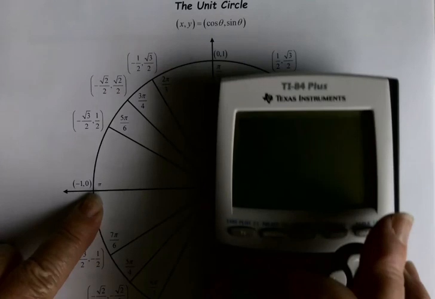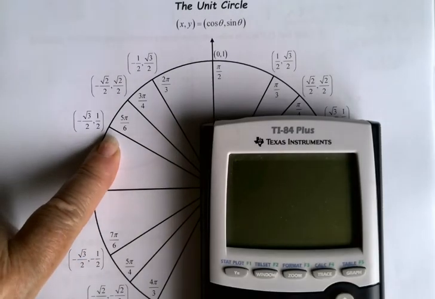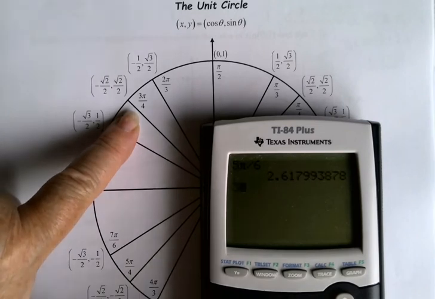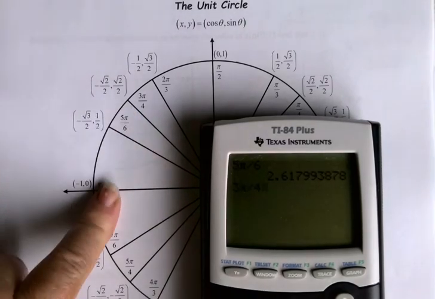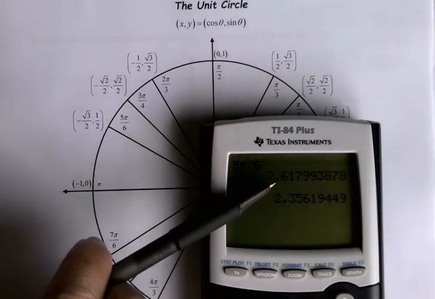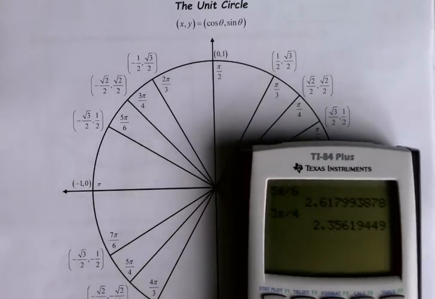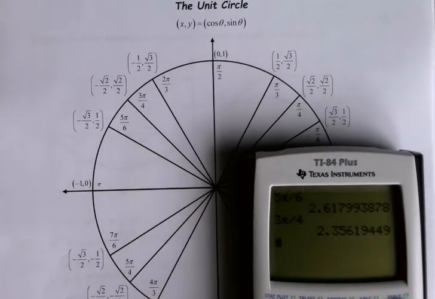Obviously pi is 3.14, so maybe I go backwards from there. Let's try 5 pi over 6. It's 2.6, it's not too far away. What about 3 pi over 4? 2.35. I think this one's actually just a little bit closer to 2.5. So let's use 5 pi over 6 as our point of tangency.